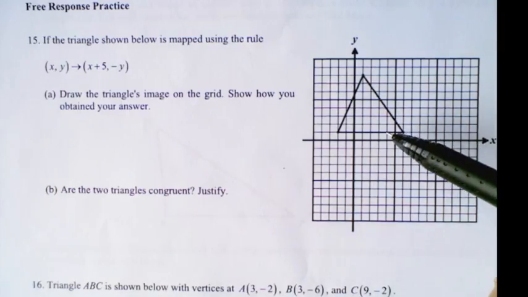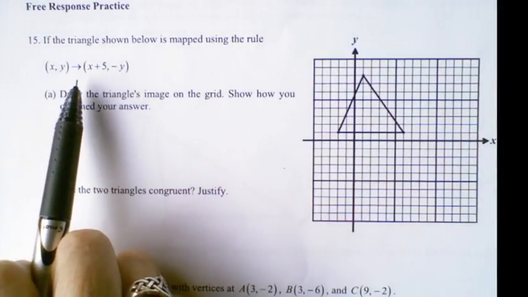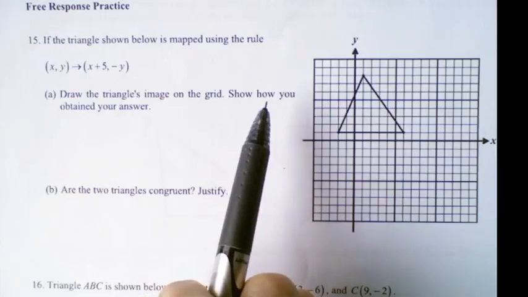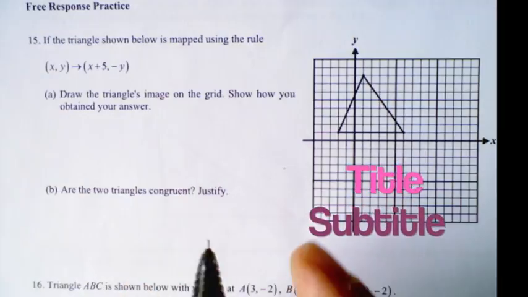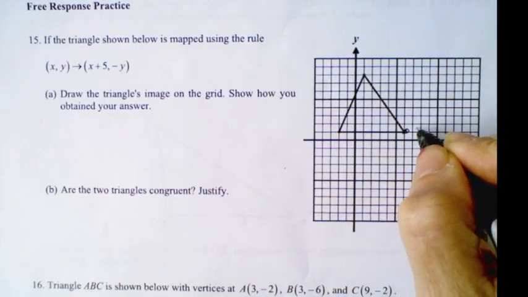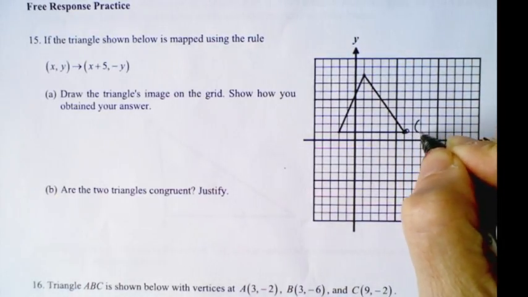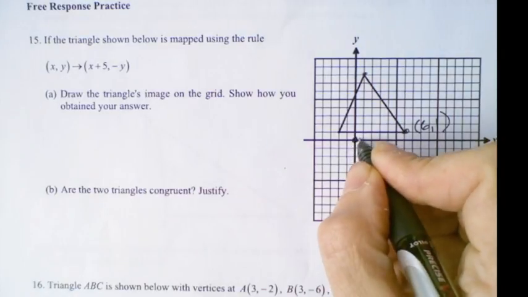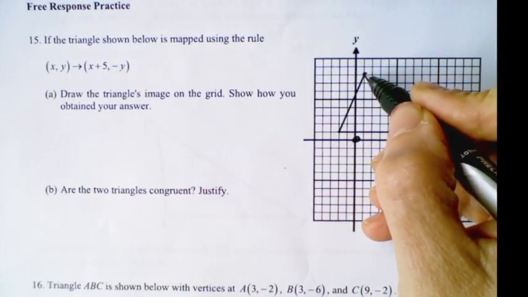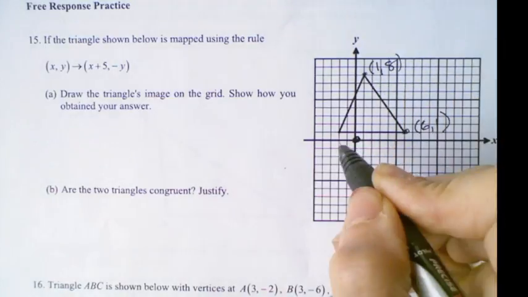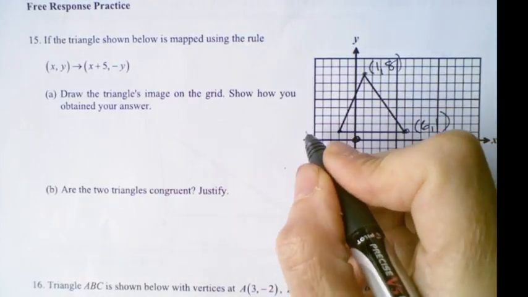We have a triangle here, and we're told that we should use this mapping rule to draw its image on the grid. When it says show how you obtain your answer, what it means is that you should show what's going on with the coordinates. So we have this coordinate here, which is at 6 and 1. We have the coordinate up top here because this is the origin, by the way. So this one here is at 1 and 8. And the third one over here is at -2 and 1.